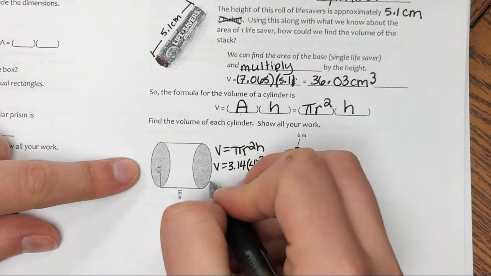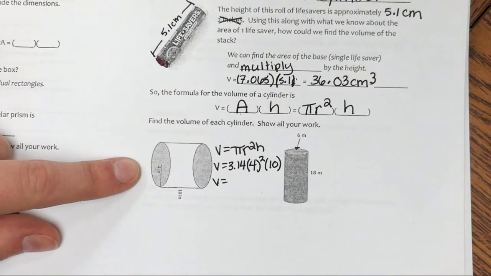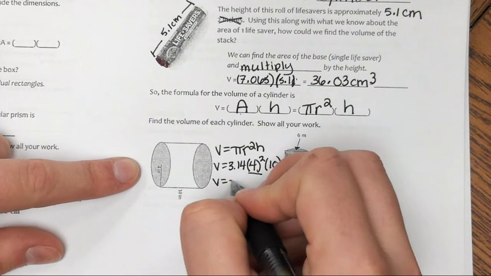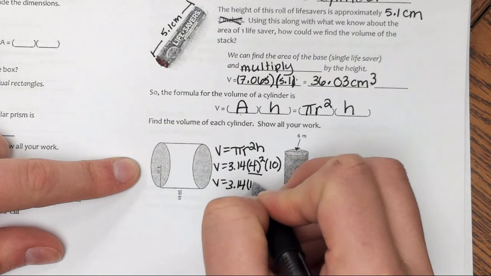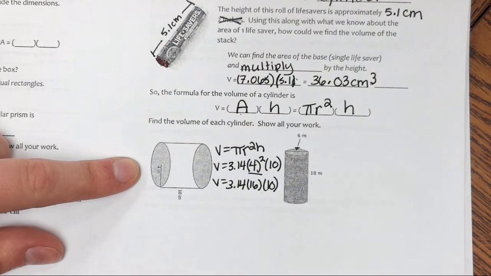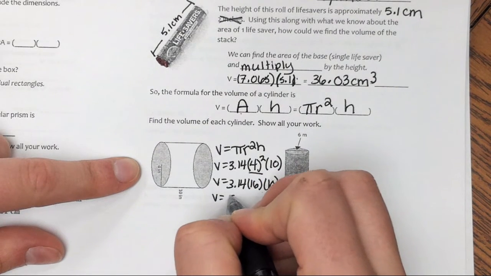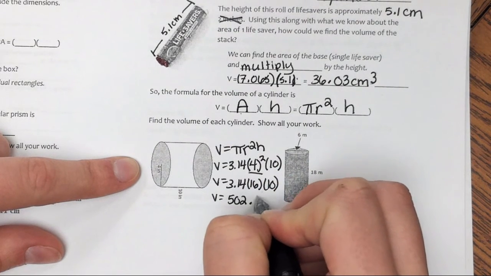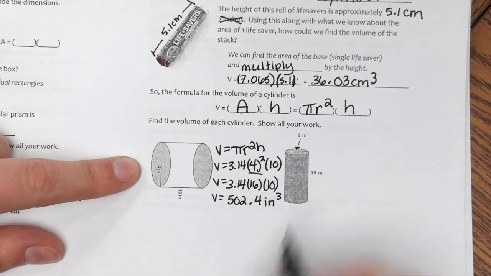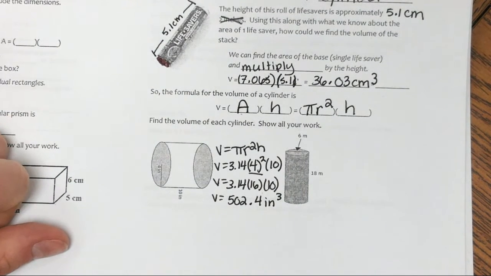All right? So the first thing I'm going to do is square the 4 to make sure I do correct order of operations. Exponents are first. So I have 3.14 times 16 times 10. And when I multiply all those numbers together in the calculator, I will end up with 502.4 inches cubed. Again, you've got to remember you have to square the 4 before you do that multiplication step.